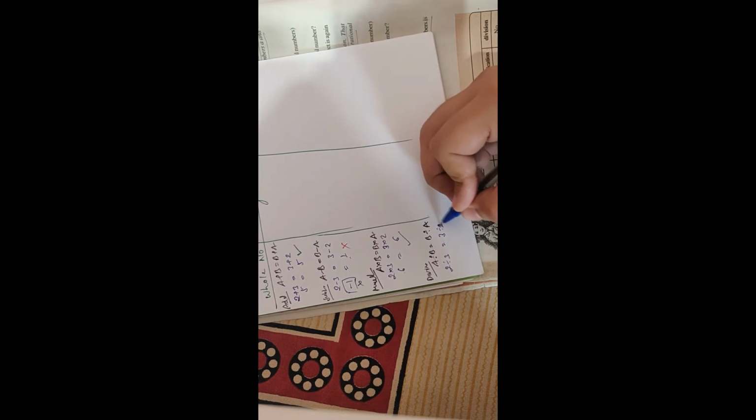Now 2 into 3 is equal to 3 into 2. Is it 6 and 6? Yes, it is true. So we will get the tick mark right over here. And now for the last one, 2 divided by 3 should be equal to 3 divided by 2. Both are not whole numbers, so this isn't true.